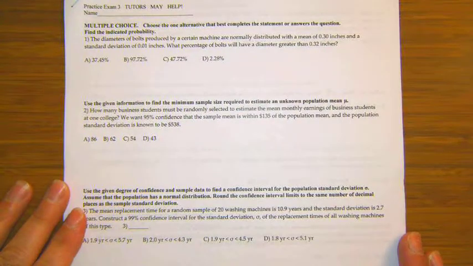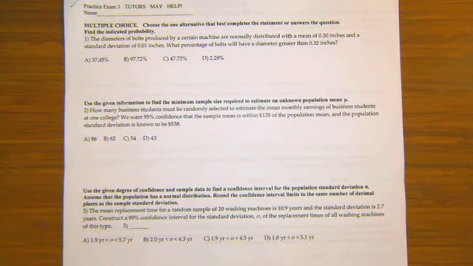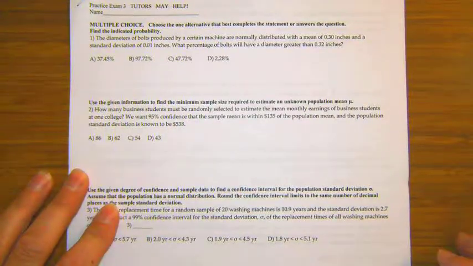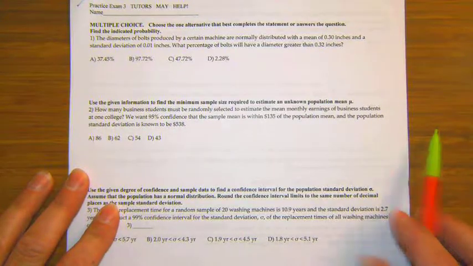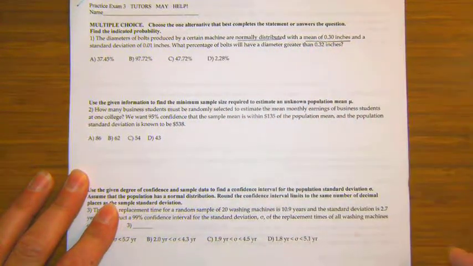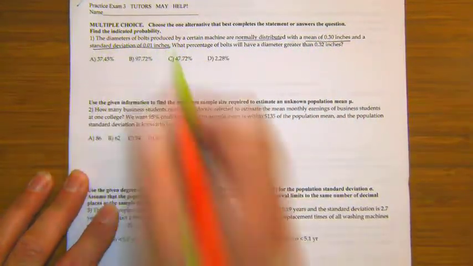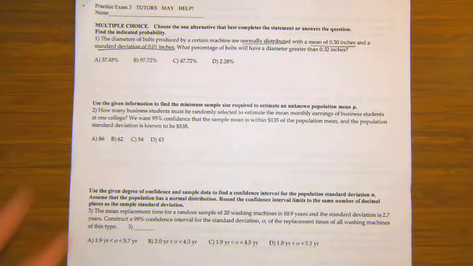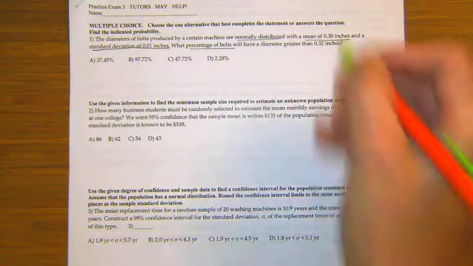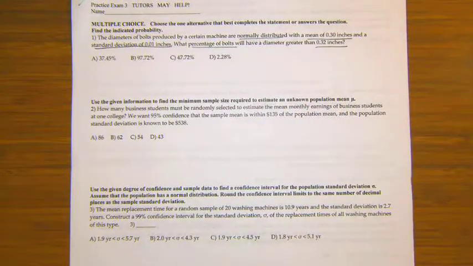So let's look at the first question. It says the diameter of bolts produced by certain machines are normally distributed with the mean of 0.3 inches and a standard deviation of 0.01 inches. What percentage of bolts will have a diameter greater than 0.32? So when you see a question about percentage, probability or area, those all correspond.